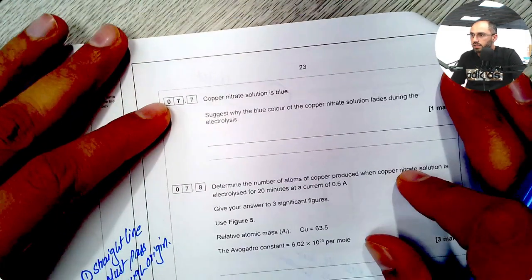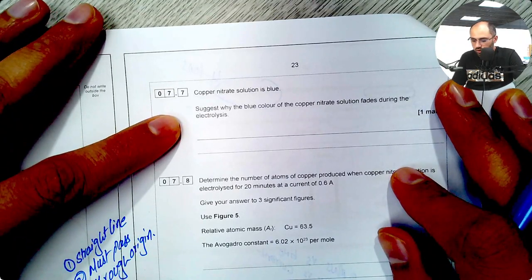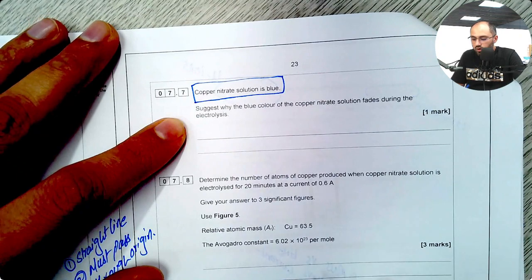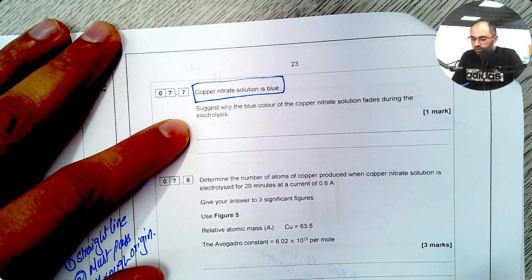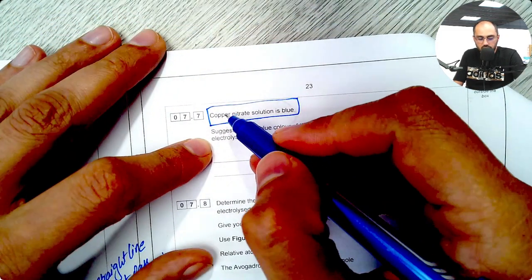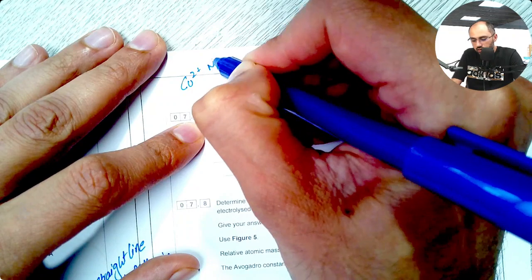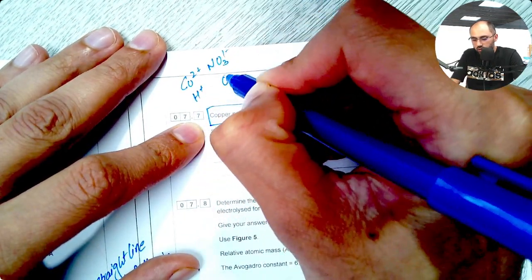The next part here says copper nitrate solution is blue. Suggest why the blue color of the copper nitrate solution fades during electrolysis. So if you recall, we said you've got ions which are Cu2+ and NO3-. Then we've got H+ and OH-.